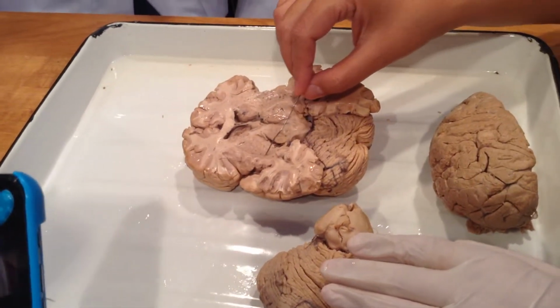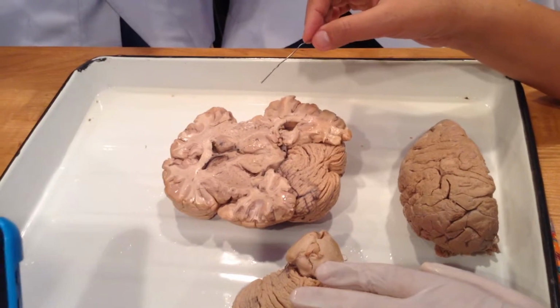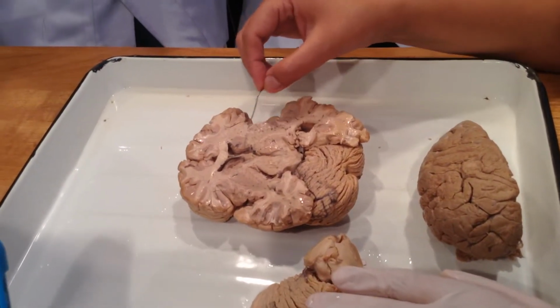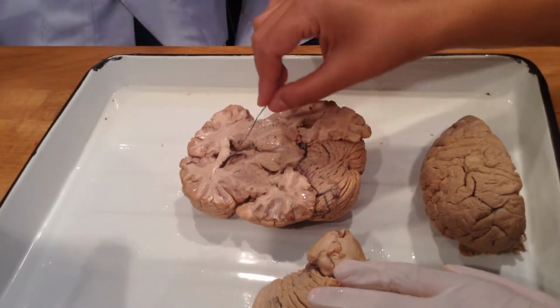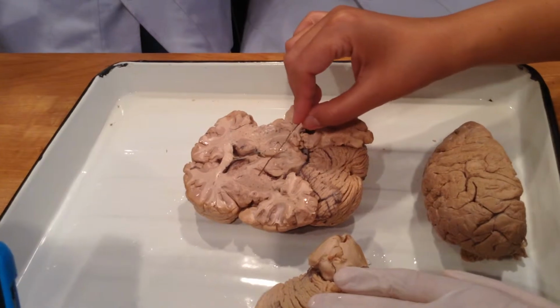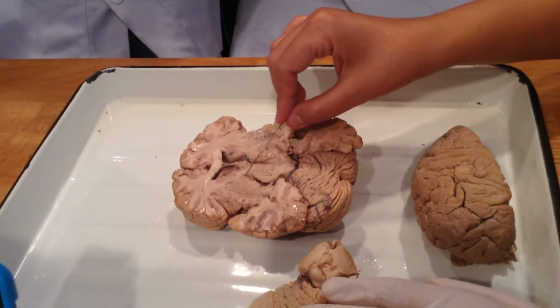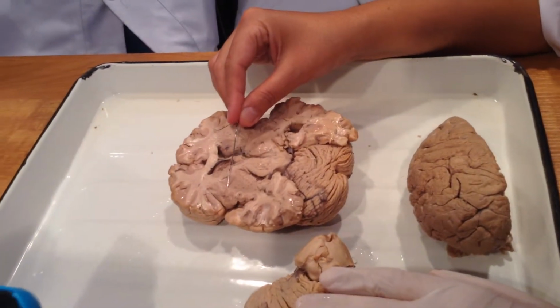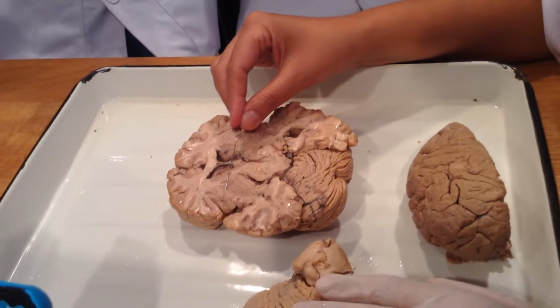Nucleus lenticularis. Nucleus caudatus. This nucleus caudatus. Nucleus lenticularis. This claustrum, and capsula white.